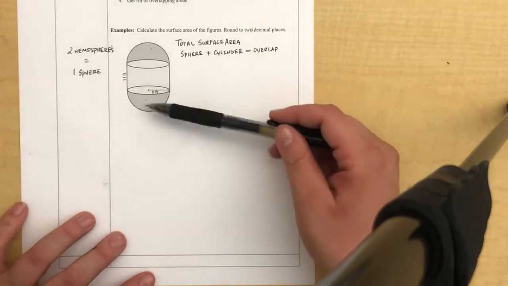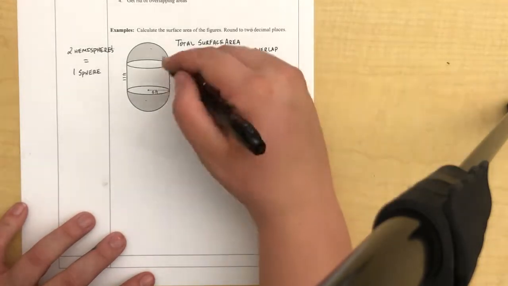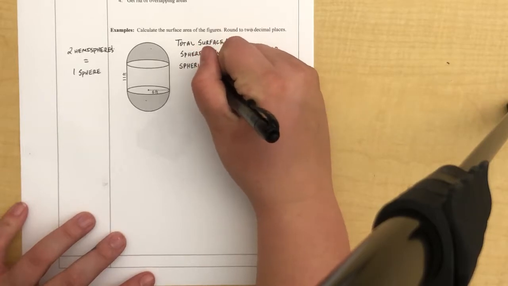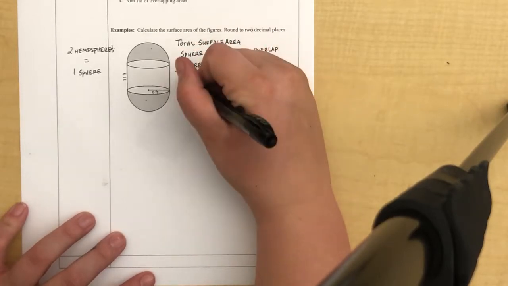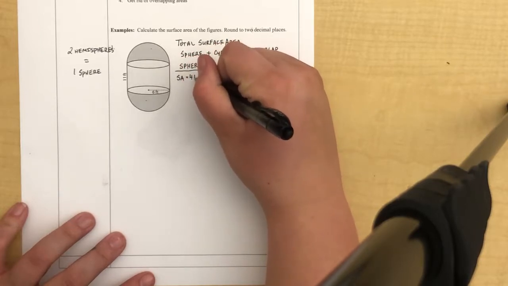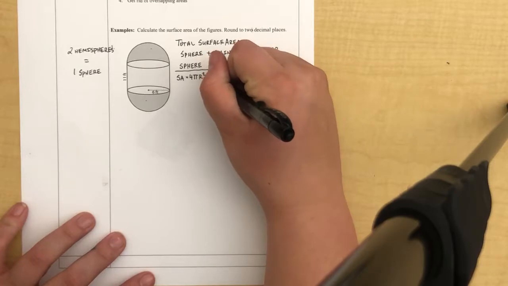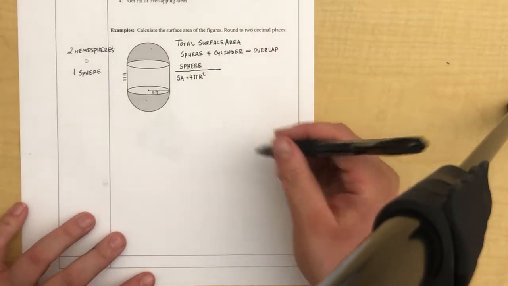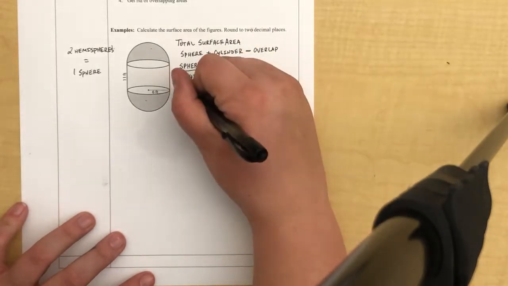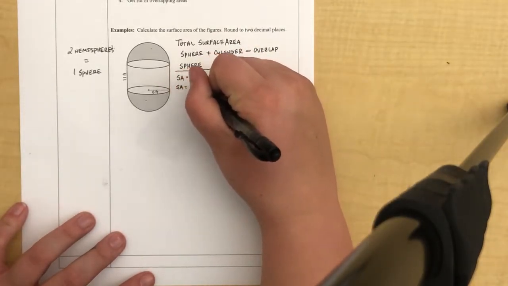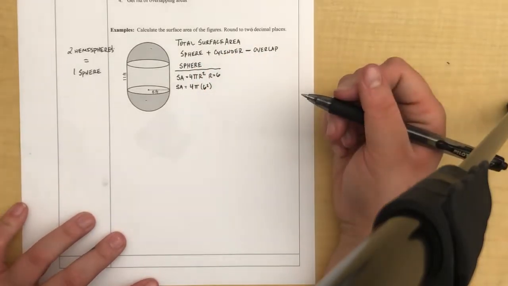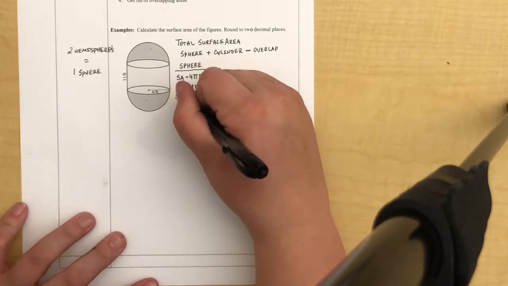For the sphere, like I said, we have 2 hemispheres, that equals 1 sphere. The surface area formula for a sphere is SA equals 4 pi r squared. Like I said earlier, r is 6, so we can go ahead and plug that in. Surface area equals 4 times pi times 6 squared. 6 squared is going to be 36.